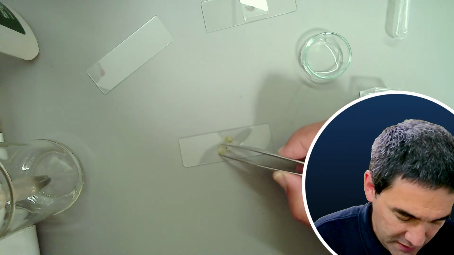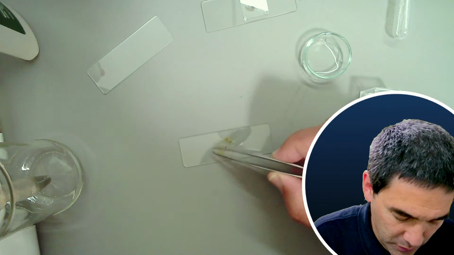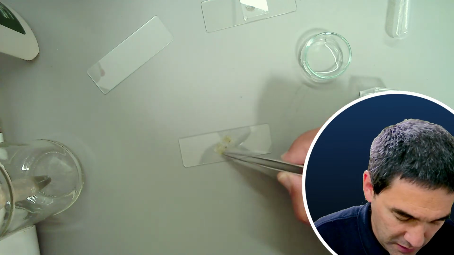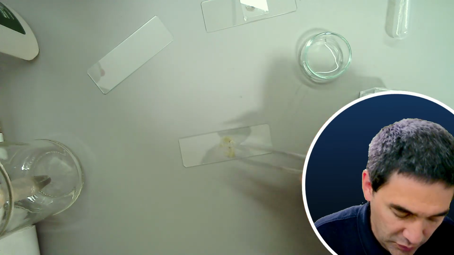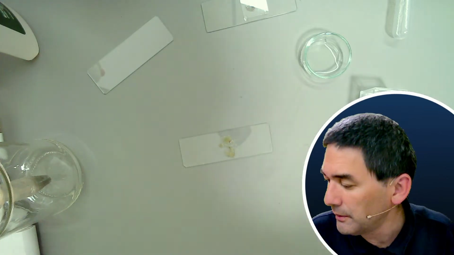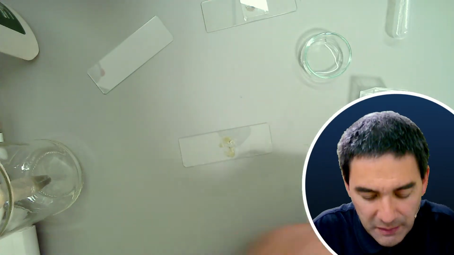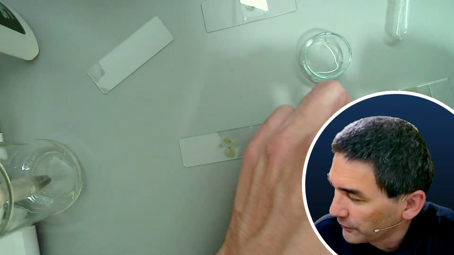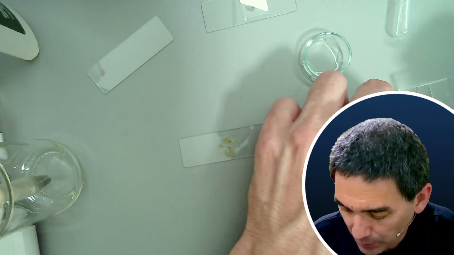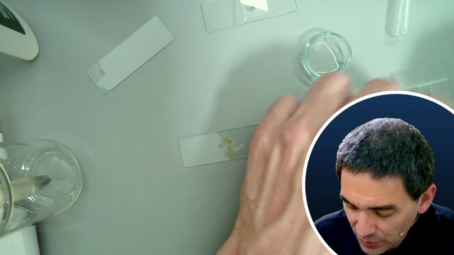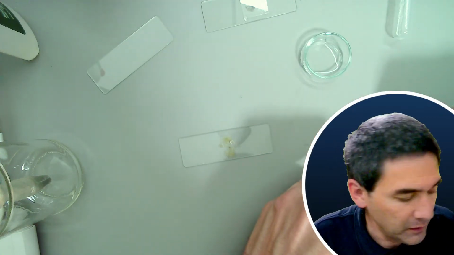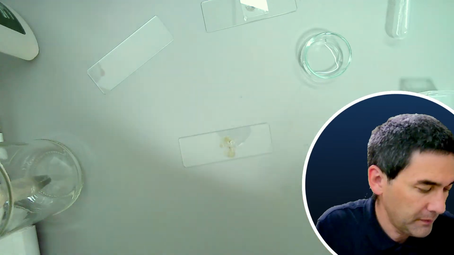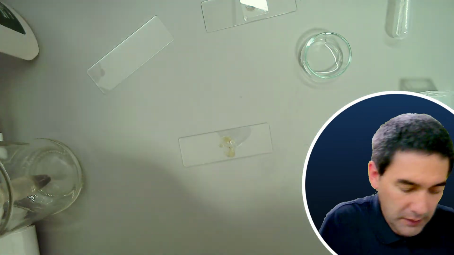There's always been a request for me to introduce the DIC more. The physics behind this is complex. I could show you some of the parts of a DIC microscope, but there is not so much to show you. That's a little bit the thing, unfortunately.